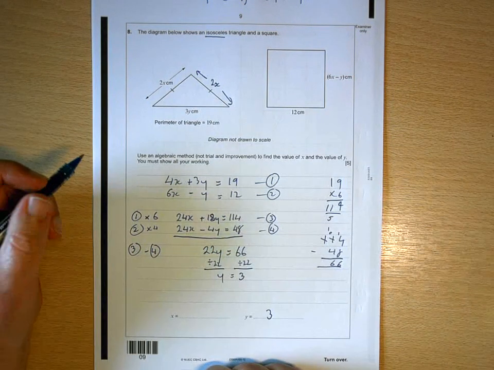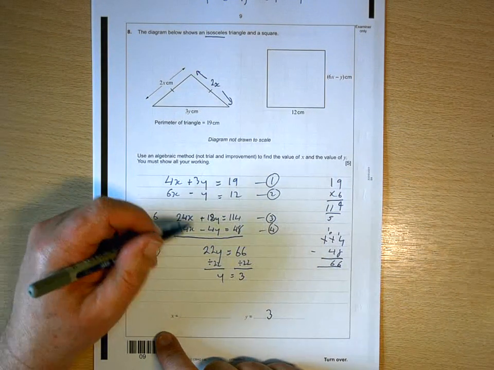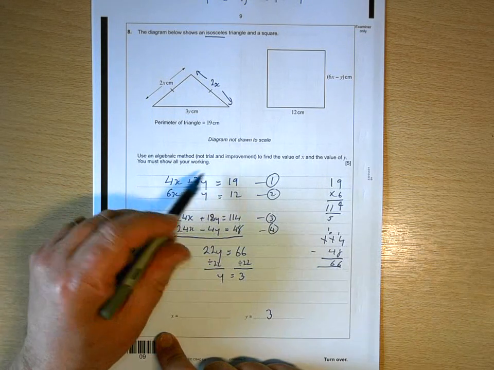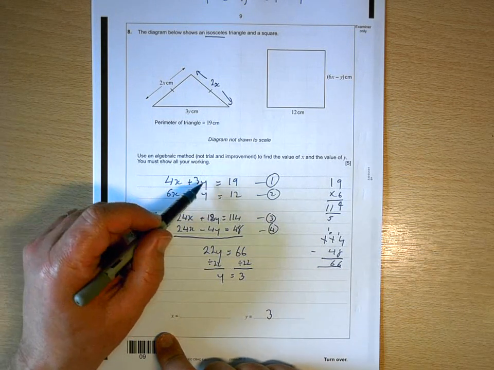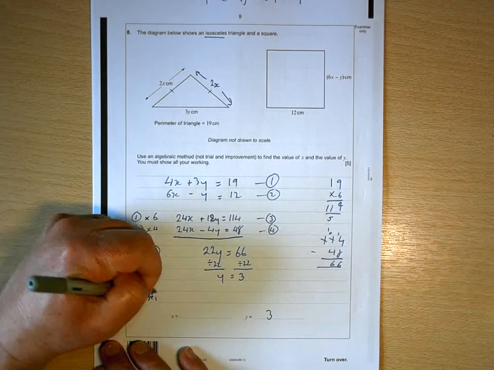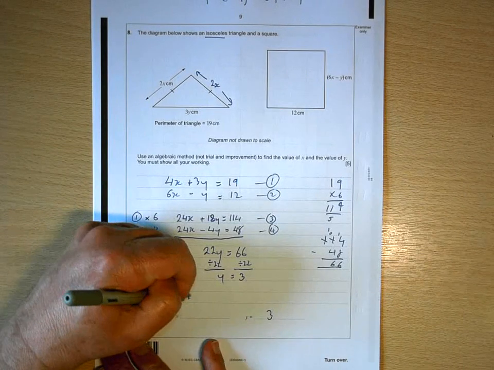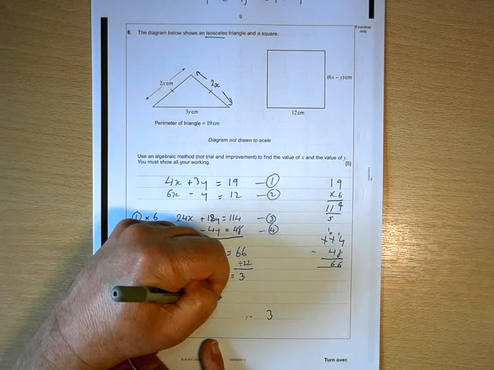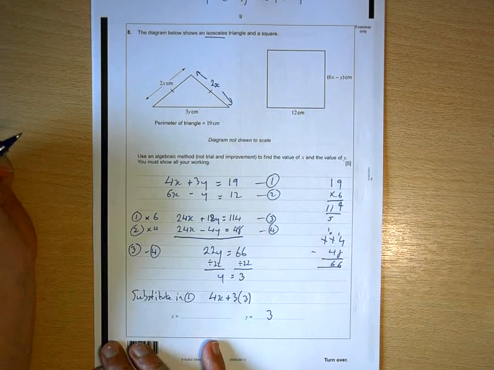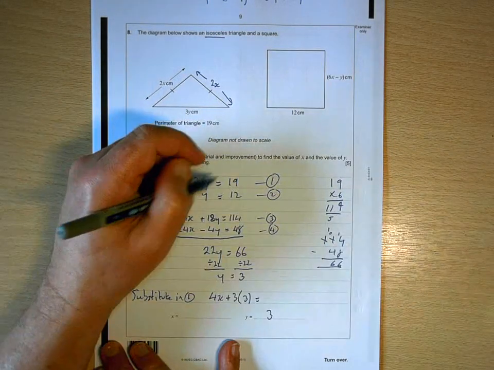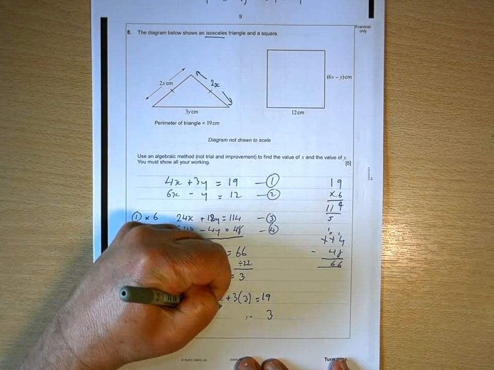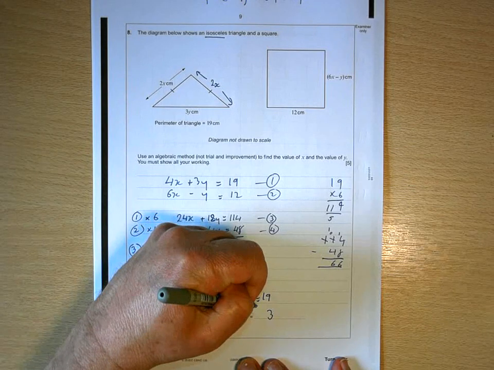What we then have to do is work out what the x value is, and we do that by replacing in one of our equations, and we'll go for equation 1. Substitute in 1, so 4x plus, and then instead of y, I'm replacing it with 3, equals 19. So 4x plus 9 equals 19.